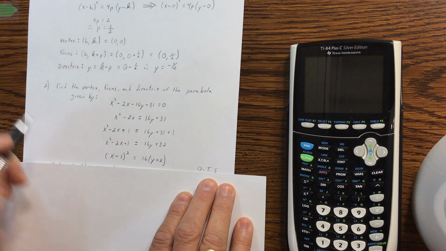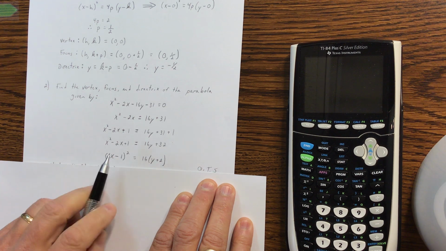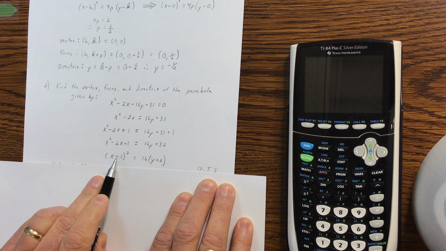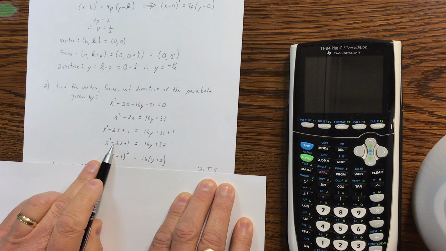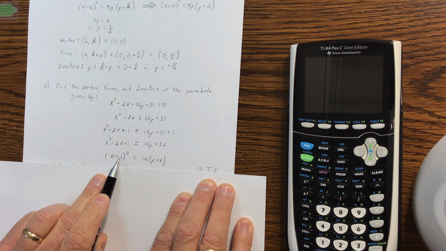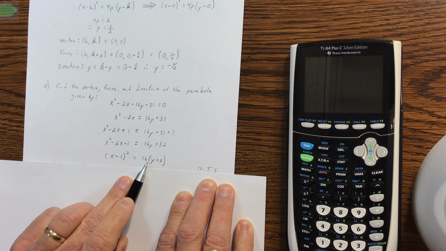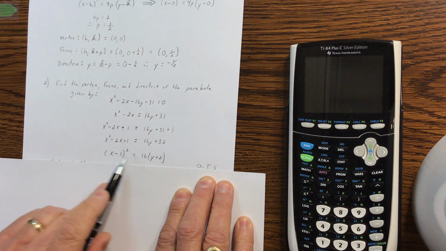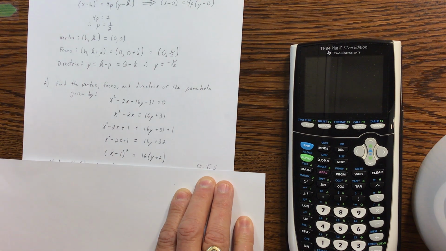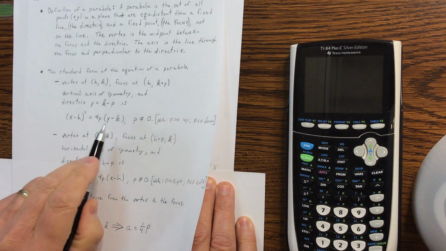Then the next thing we do is, I know that this is a trinomial, and it will factor out to x minus 1 squared. In other words, what are the factors of positive 1 whose sum is negative 2? It's got to be negative 1. On the right-hand side, I factored out a 16. And if you stop and look, we're at that form right now. We are at this stage of the problem.